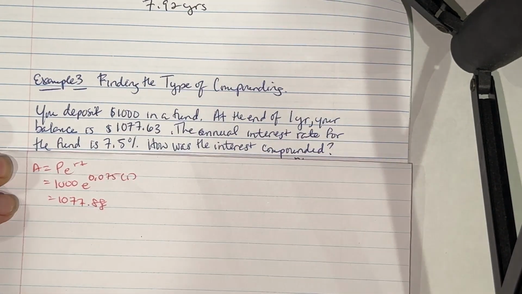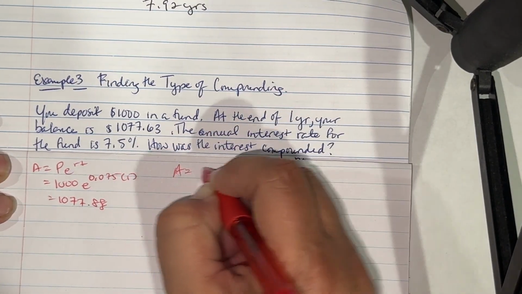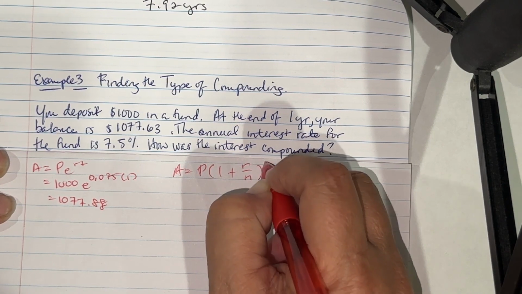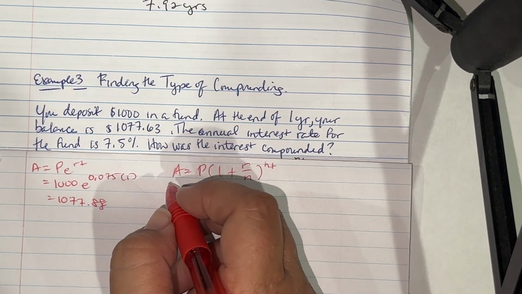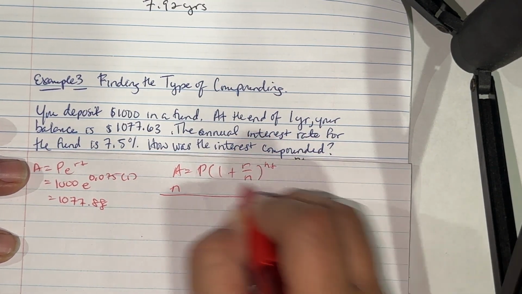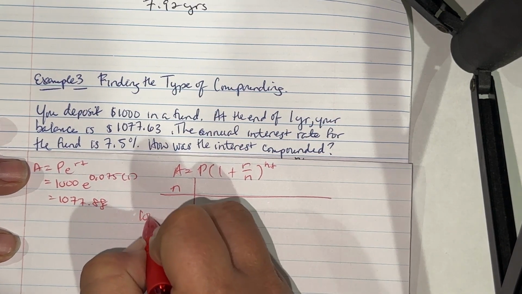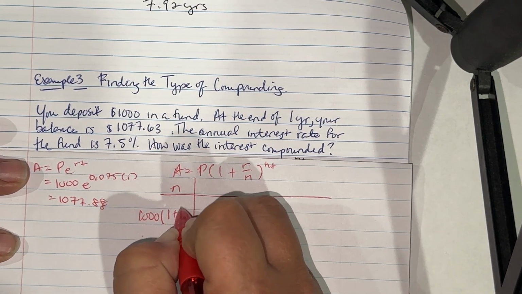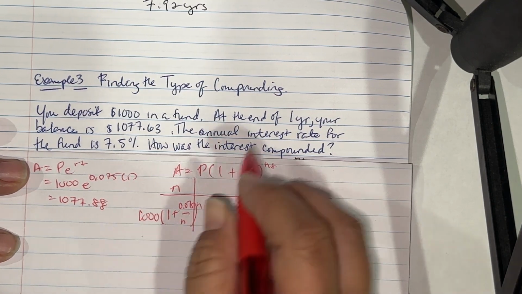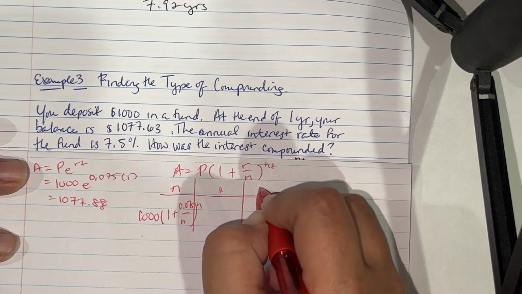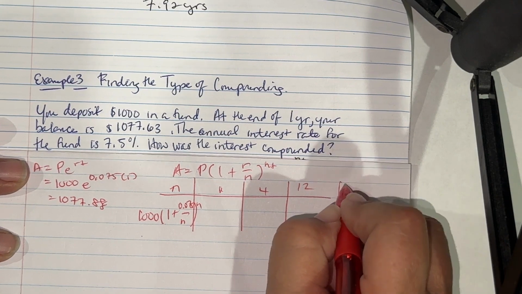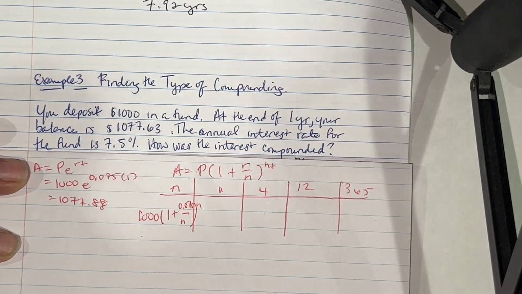So now we're going to do the second formula, which is A equals P times 1 plus r over n to the nt power, and it's easiest to use a table for this value. So our formula is 1,000 times 1 plus 0.075 over n, which we don't know, raised to the n power, and we're going to try n of 1, 4, 12, and 365 days, because we want to know which one it comes out to be.